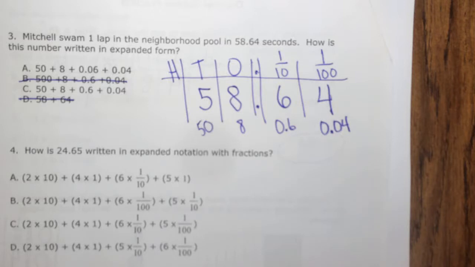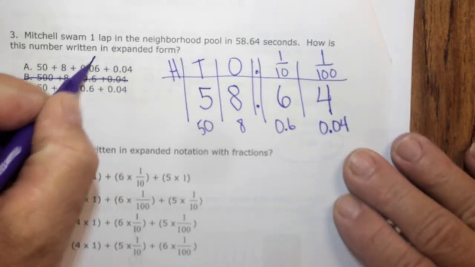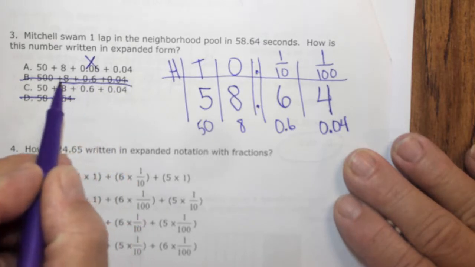Yes, ma'am? Oh, you can already tell the answer? Which one is it? C. Why is it C? It has the correct way. The A has 2 zeros and only 1 ten. C has only 1 zero for the 1 ten, and then the other one has 100. Okay. A has 6 hundredths, not 6 tenths. And C has it correctly. She's exactly right. So that's no good. So this is my answer.